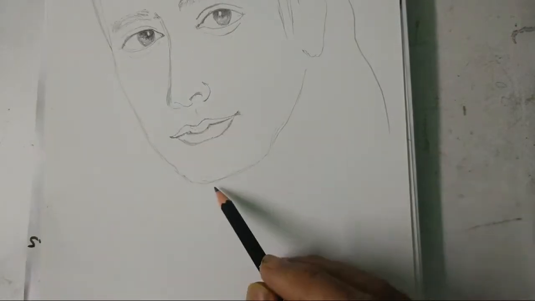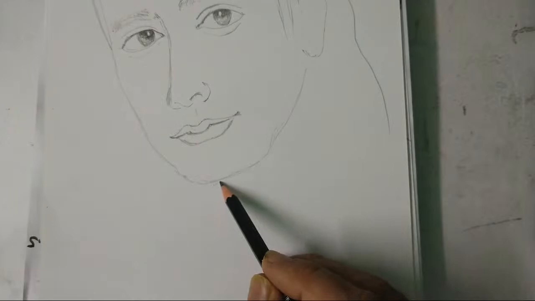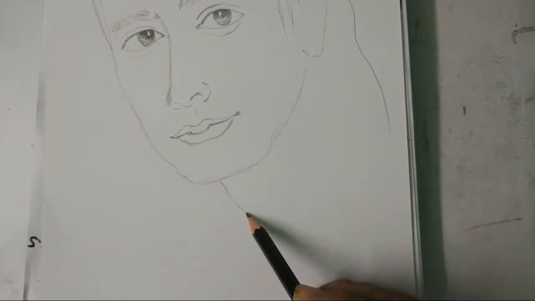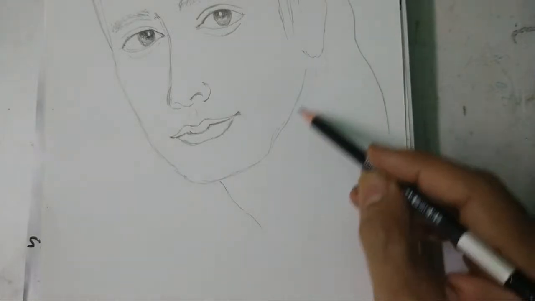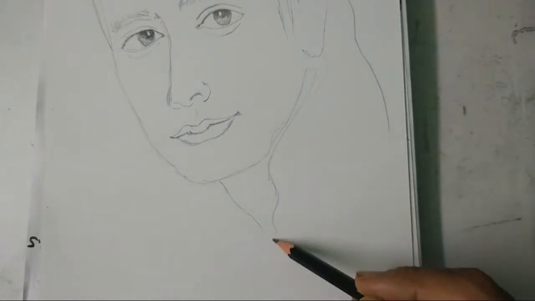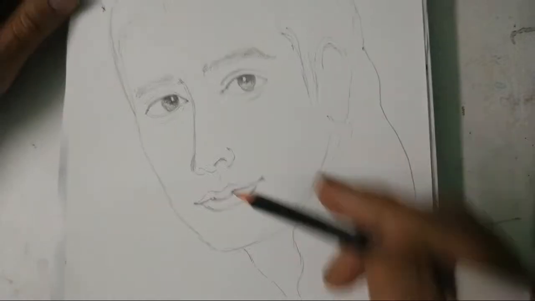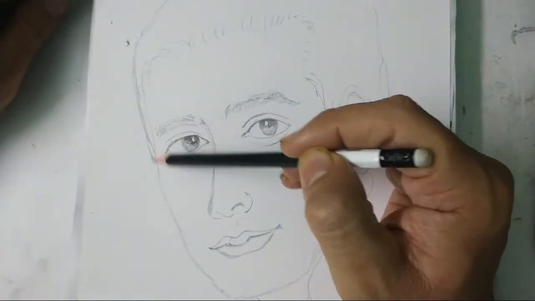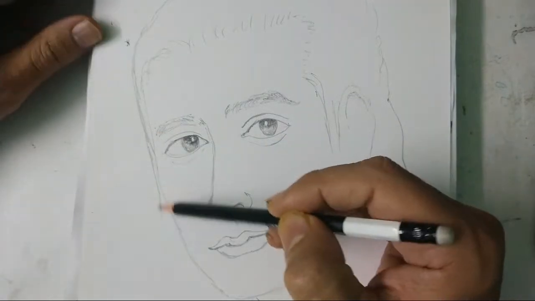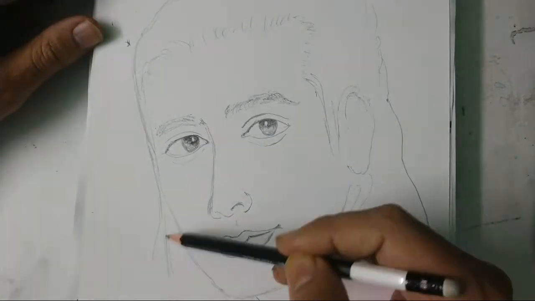And this is the neck area, hair. So first get the outline correct. There are long hair. He has long hair. And this part, which is the outer portion of the face, is having long hair.